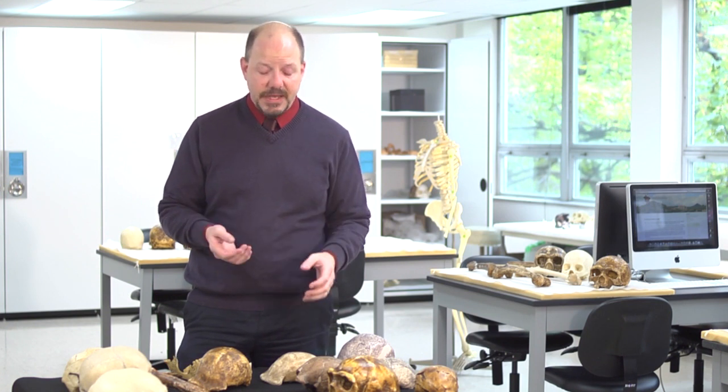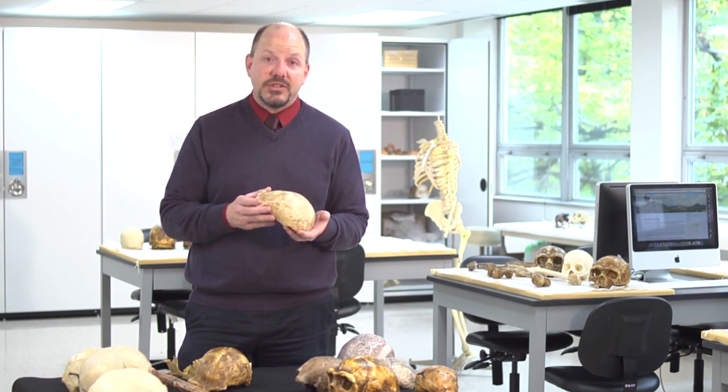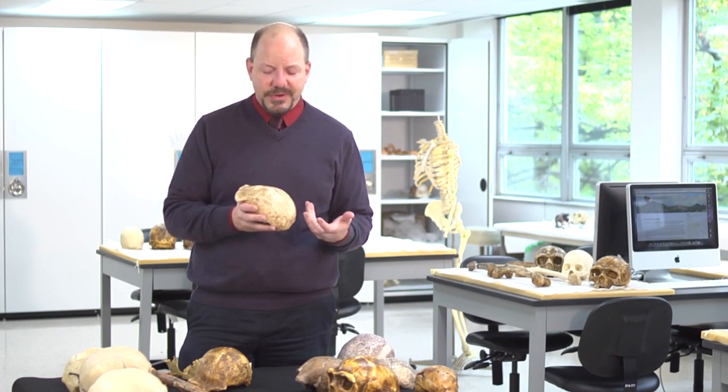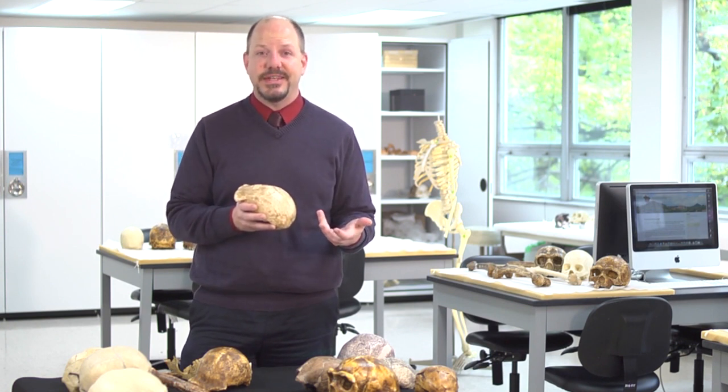Homo erectus is known to us initially because it was discovered in Java. And the first skull of Homo erectus to have been found is this one. This is from a site called Trinil. And it was found by Eugen Dubois, who was a Dutch physician, doctor really, who was interested in exploring the missing link, finding the evidence of human ancestors.